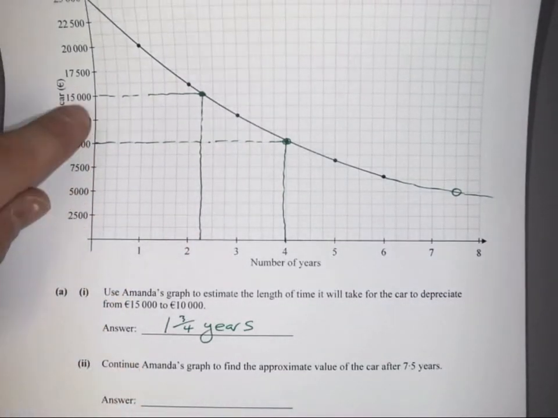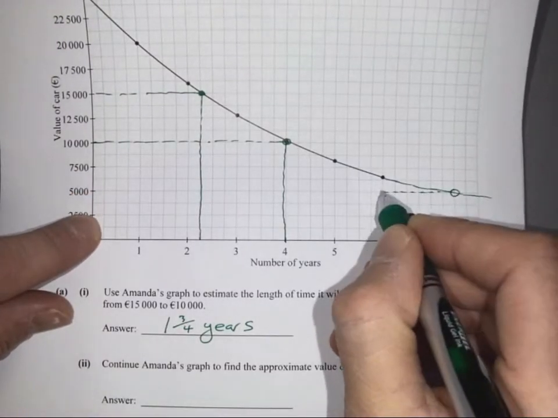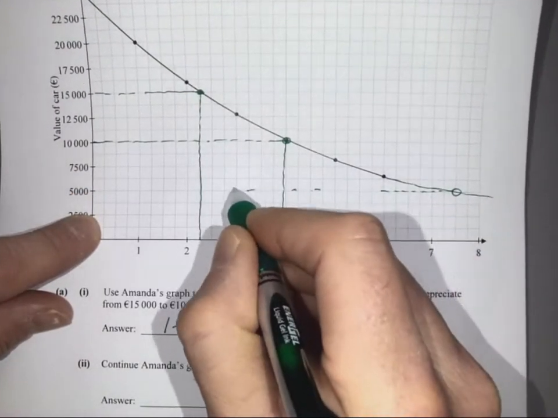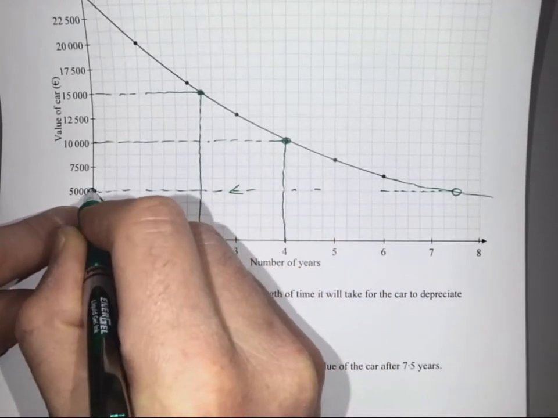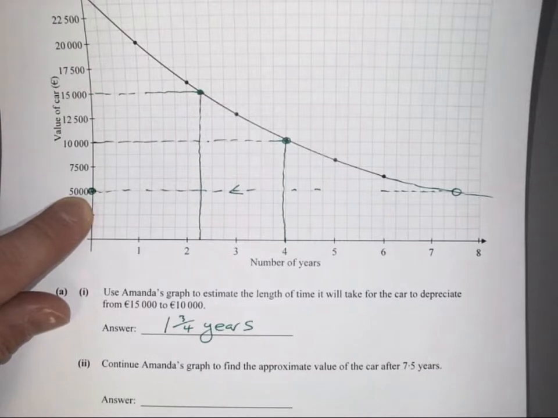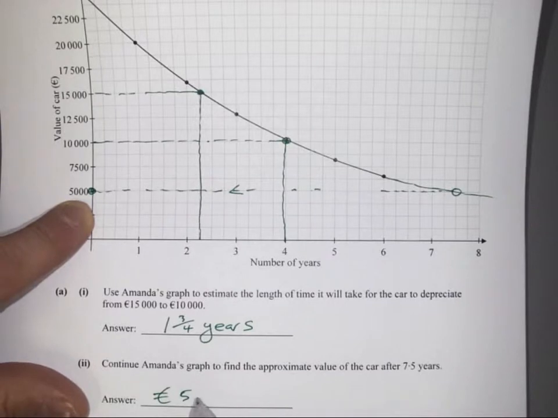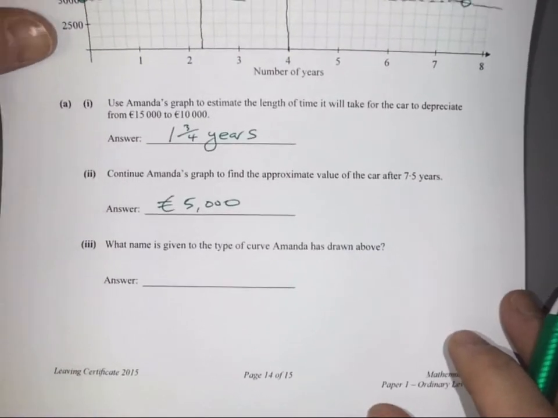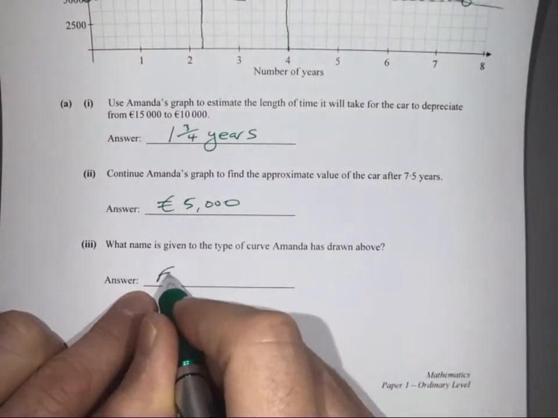Well, the value is here on the y or vertical axis, so we're going back along this line the whole way over till we hit here, and we have 5,000. So after 7.5 years, the graph suggests that the value of Amanda's car should be about 5,000. Then we're asked what name is given to the type of curve. Well, the type of curve is exponential.